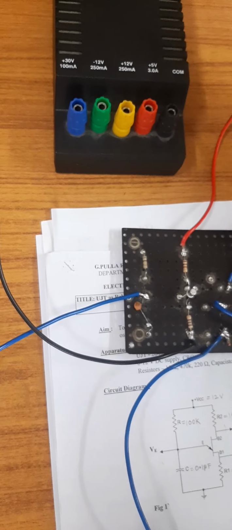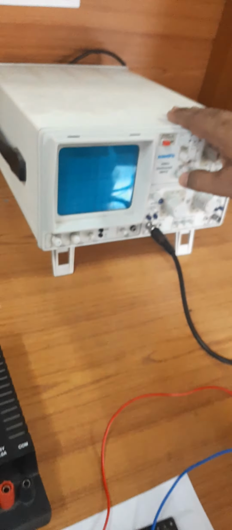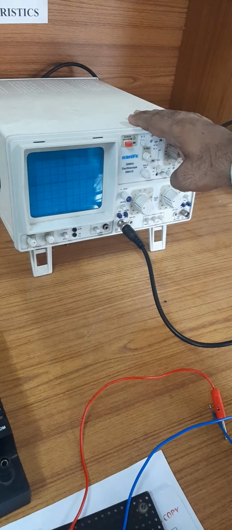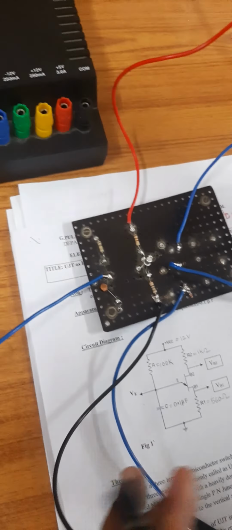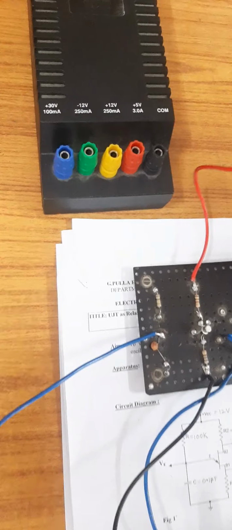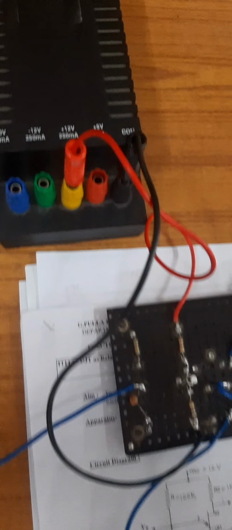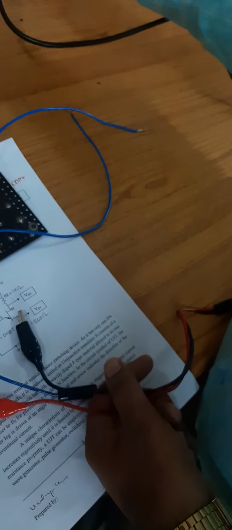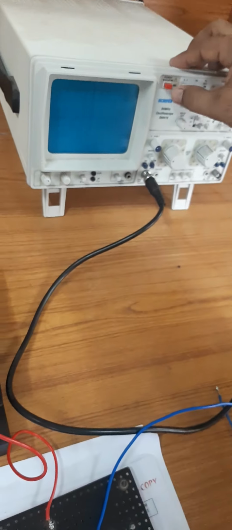Here we are going to take the regulated DC power supply, and another equipment which we are going to use is the cathode ray oscilloscope in order to observe the output waveforms. While coming to the connections, these two wires we are going to connect to the DC supply. This is plus 12 volts, and the black terminal is grounded. Coming to the CRO probes, I am going to connect the CRO probe to channel 1.